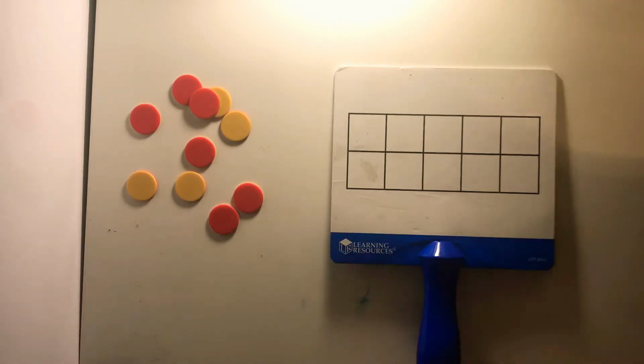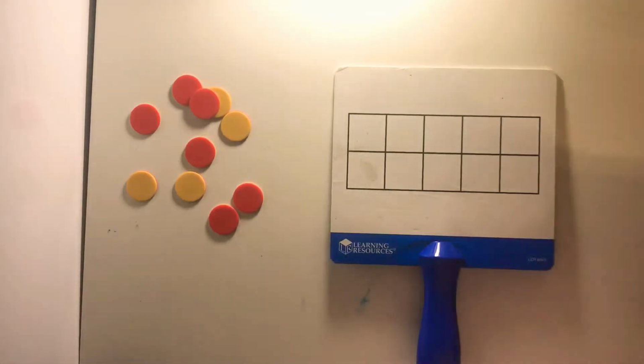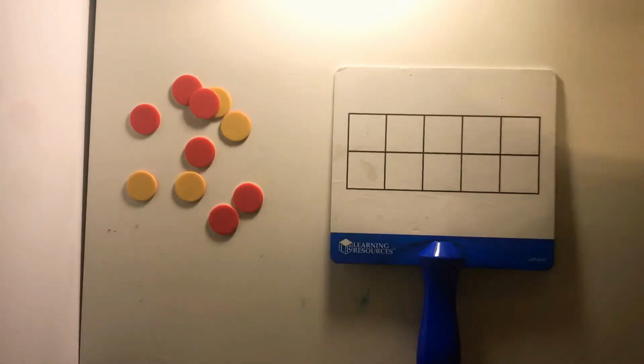Today we're going to have a look at combinations to 10. This is sometimes also called friends to 10. The word combinations means two or more things that you put together to make something new. Like, for example, if you put the number 9 and the number 1 together, you would make 10. So you put two things together and it makes something new.